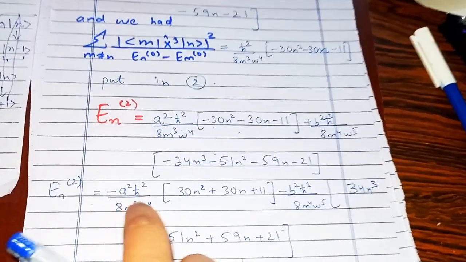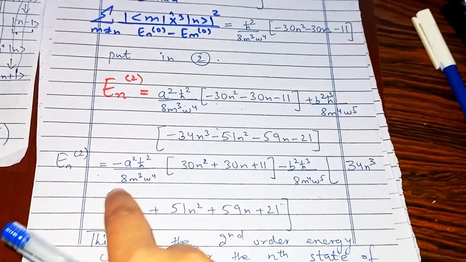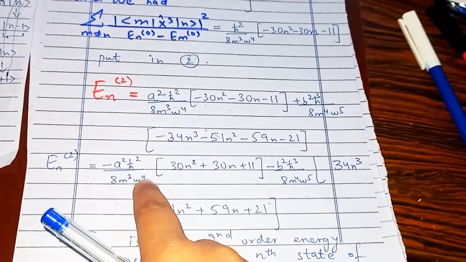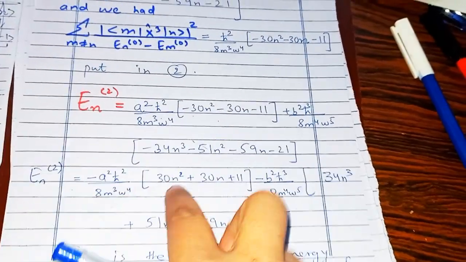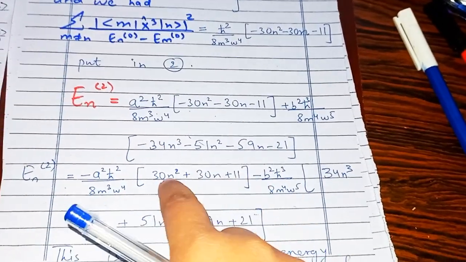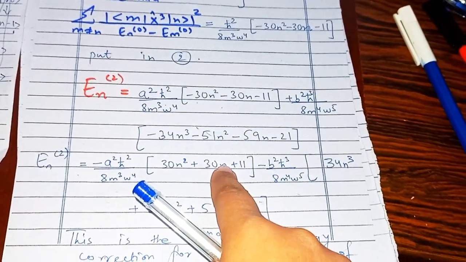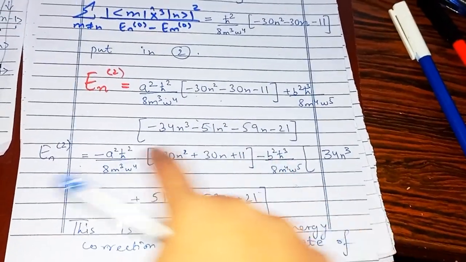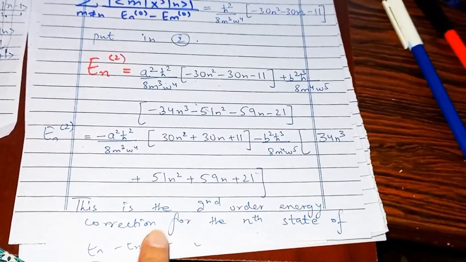We have a square as positive quantity, h cut square as positive quantity, m mass is always positive, omega 4 even powers mean a positive quantity. Here everything is positive, even the n states are also positive. They cannot be negative. So this negative sign will stay there, and the overall result that you are going to get will be negative as well.